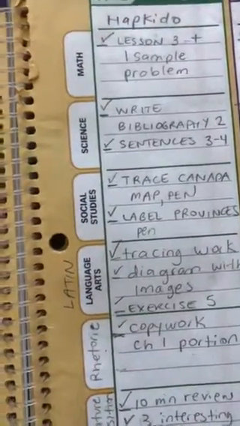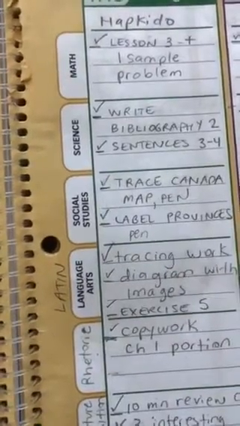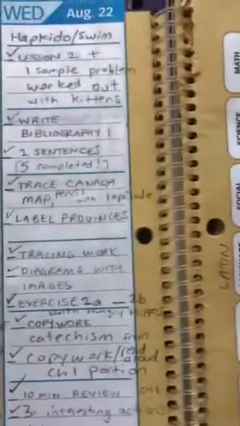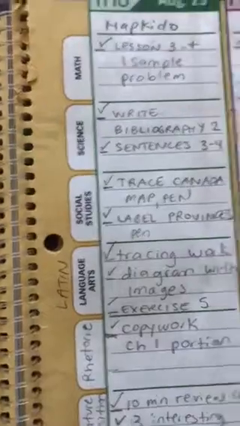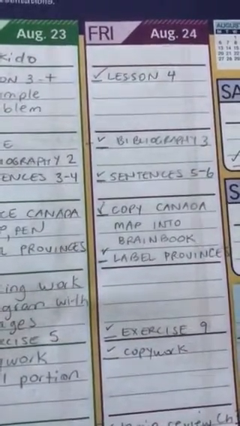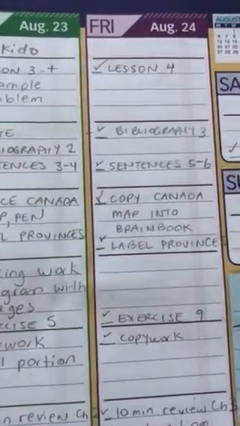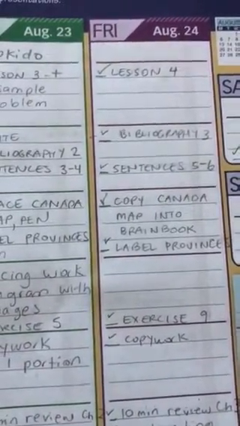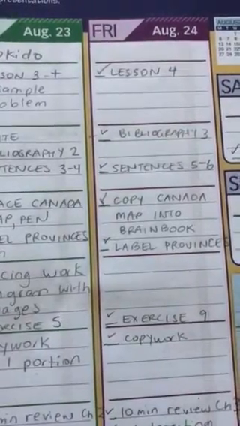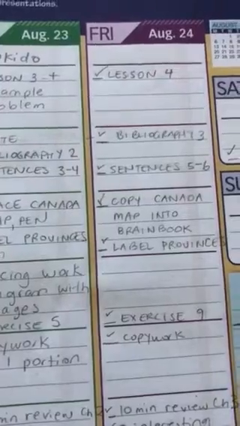And then on the next day, he traced it over in pen. So 1 was pencil, 1 was pen. And then by Friday, I had him try and copy the entire map into the brain book. And so we didn't go that far, actually. We just did the provinces. We didn't label anything else, not the territories.